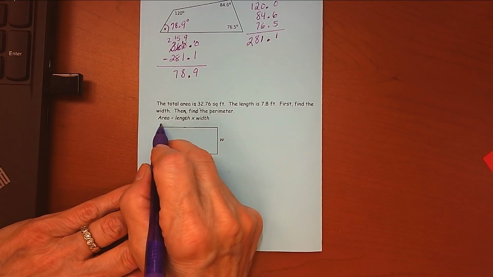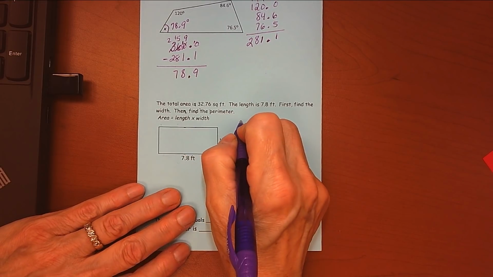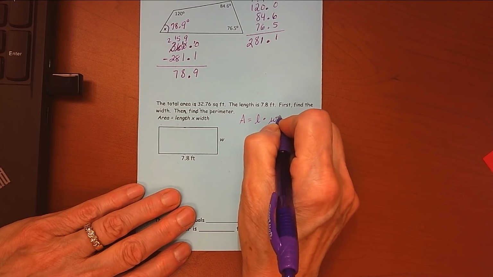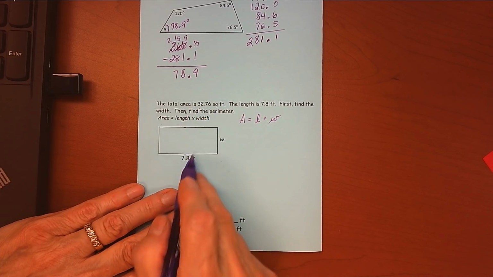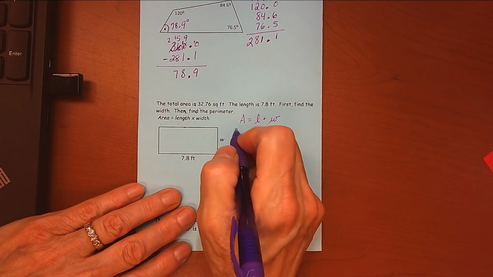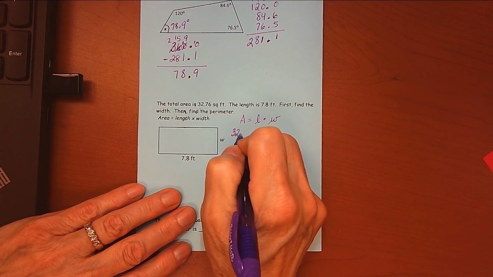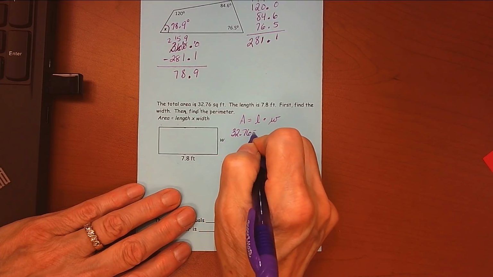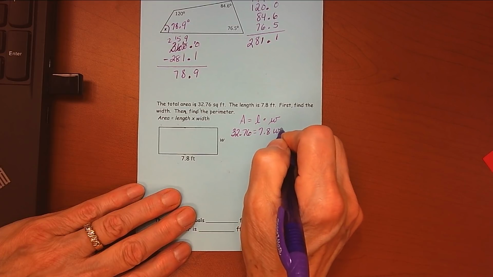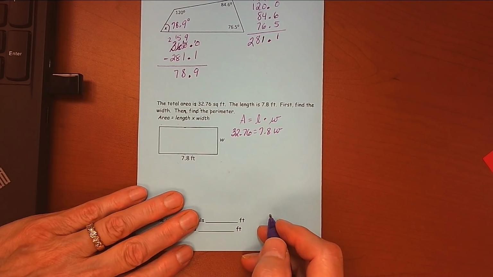Well, we know that area is equal to length times width. So I'm going to write that like that. Area equals length times width. Now I'm going to substitute in the numbers I know and solve for the one I don't know. I know the area, it's 32 and 76/100ths. I know the length, it's 7 8/10ths, and that's what we multiply by W to get that area.